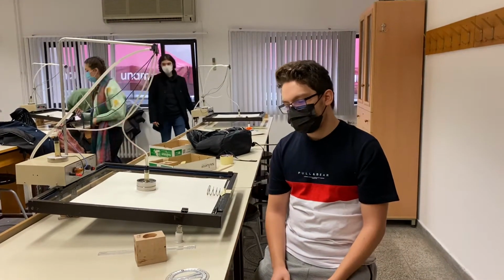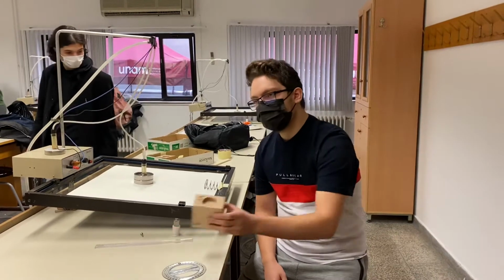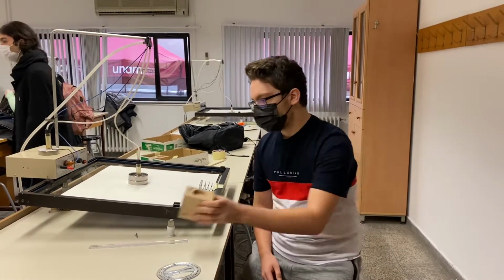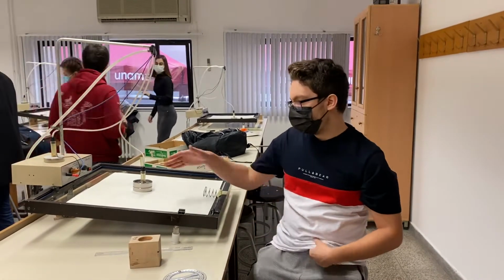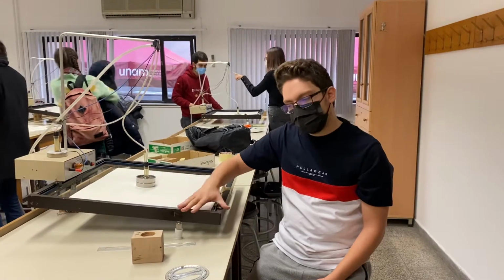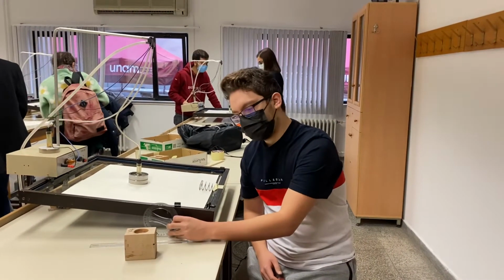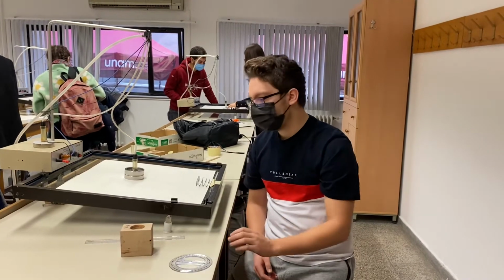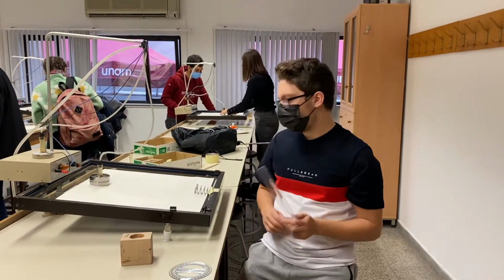First, I'm going to talk about the materials I have used. I have used a wooden block to ensure a height and inclination of the air table. Of course, I have used an air table. I have used an angle meter to calculate the angle of inclination. I have used a puck, a ruler and a spring.